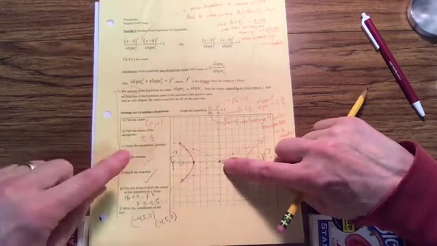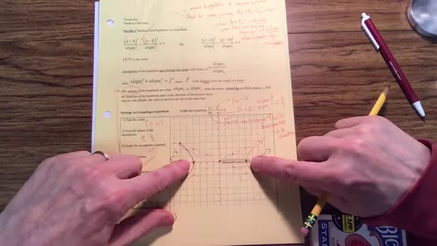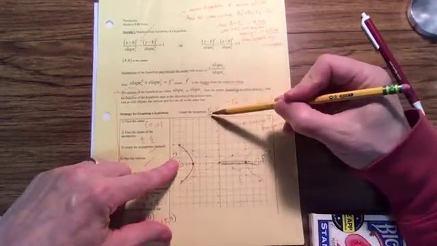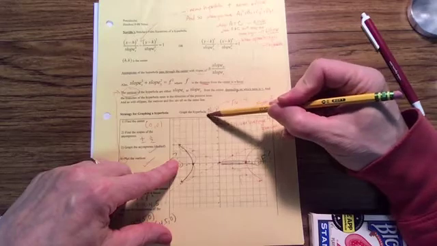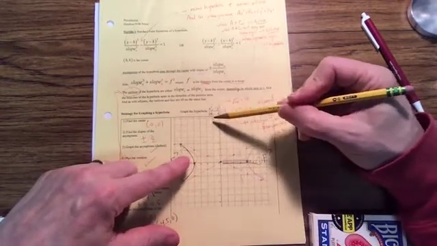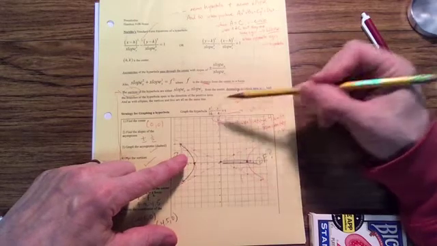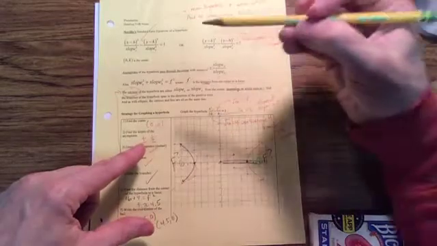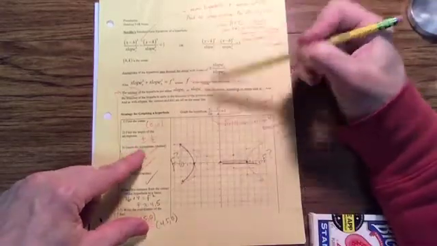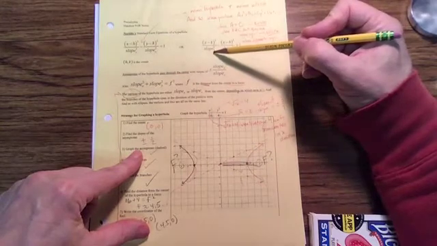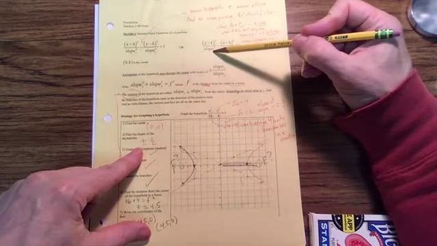The question is, how far to the left and right of center? Well, conveniently, the vertices will always be, again, exactly the square root of that number to the left and right, or away from the center of the hyperbola. So the denominator of that leading term really is an answer to two questions.